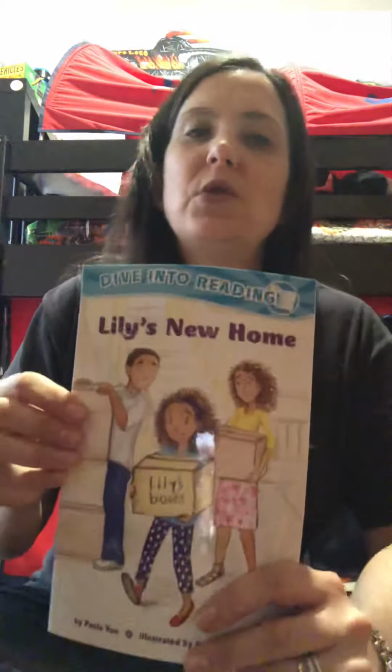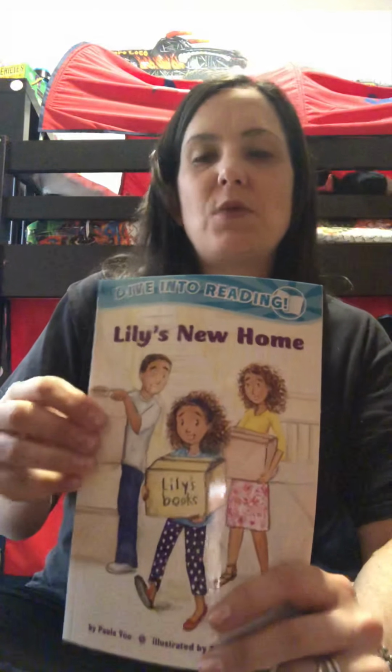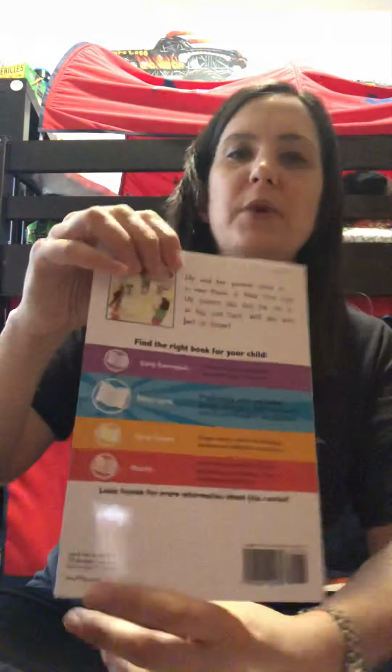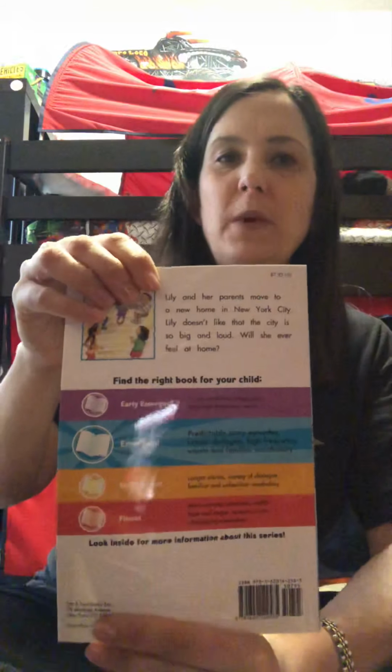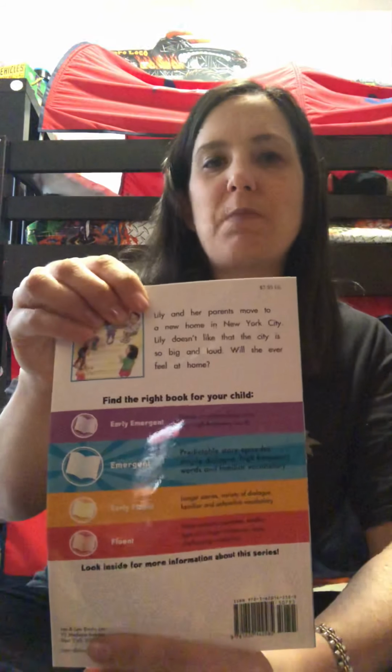Today I want to introduce you to a new book. It's called Lily's New Home. And you can see in the back of the book, it's going to give us a little bit of a blurb. It's going to tell us what the story is going to be about, and that's going to help us understand what we're reading. So the blurb says, Lily and her parents moved to a new home in New York City. Lily doesn't like that the city is so big and loud. Will she ever feel at home?